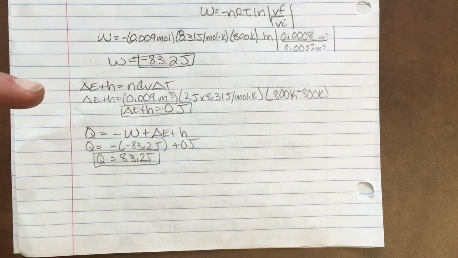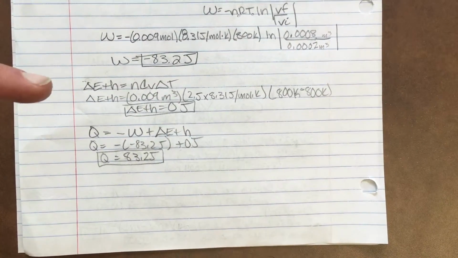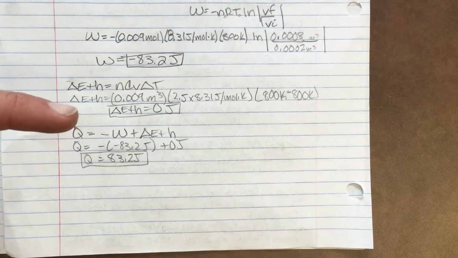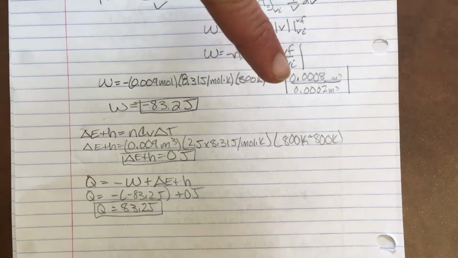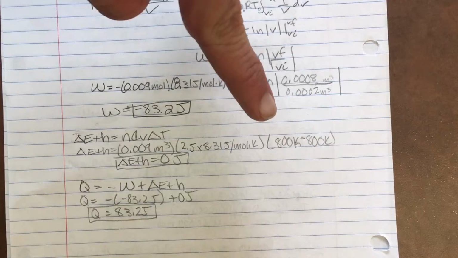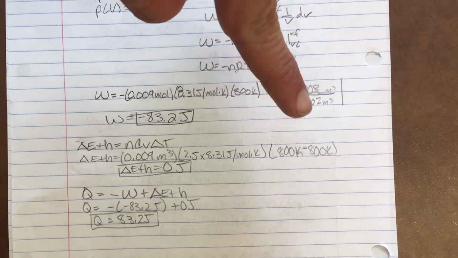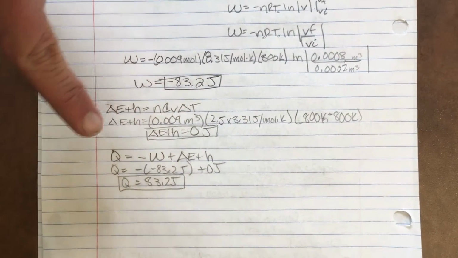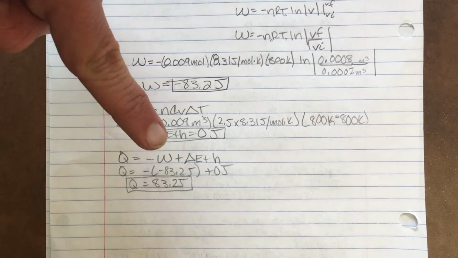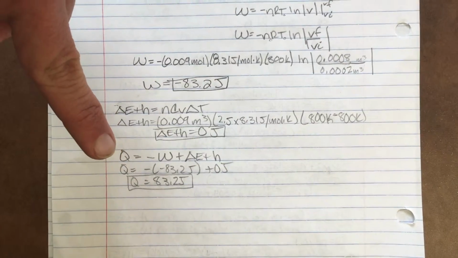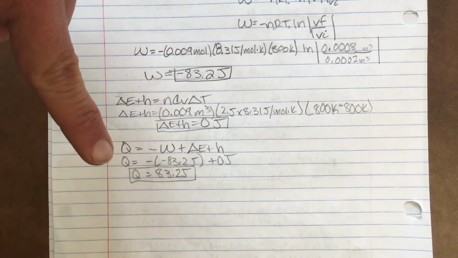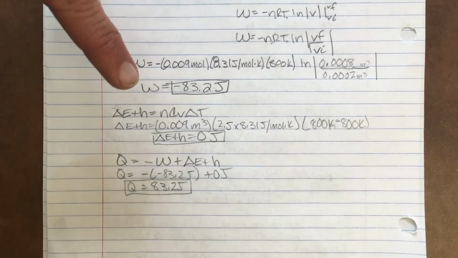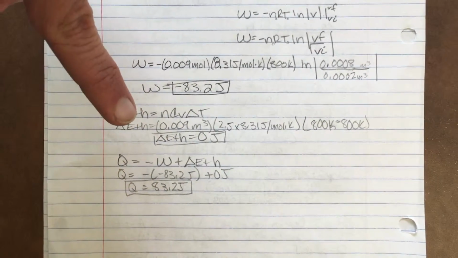Then using n CV delta T equals delta E thermal, we derive that delta E thermal equals 0 joules. It is 0 joules because here we see that the final temperature and initial temperature are the same, multiplying the entire equation by 0, yielding delta E thermal equals 0. We then use Q equals negative W plus delta E thermal to solve for Q, obtaining Q equals 83.25 joules. This makes sense because it's equal and opposite to the work, and the delta E thermal equals 0.